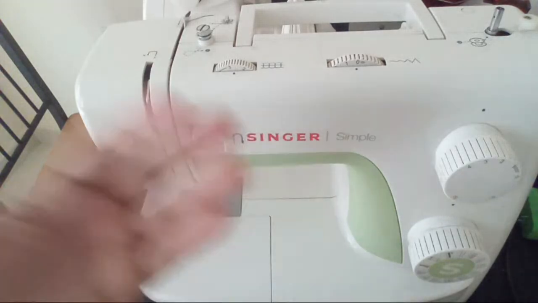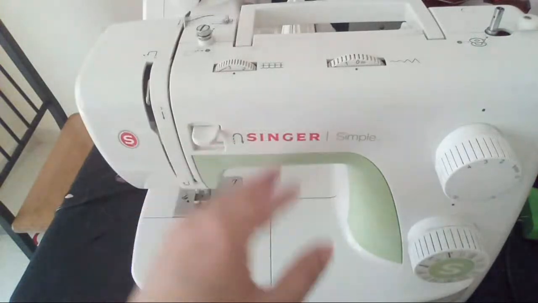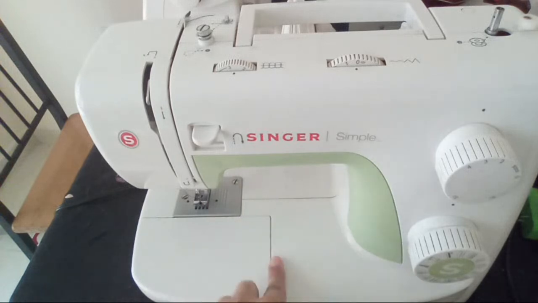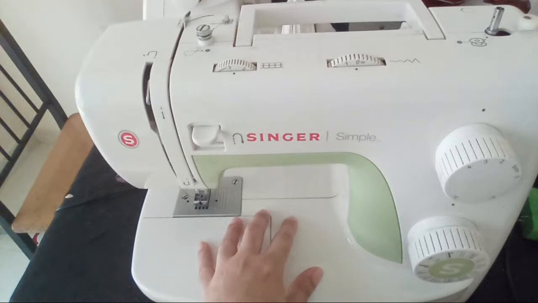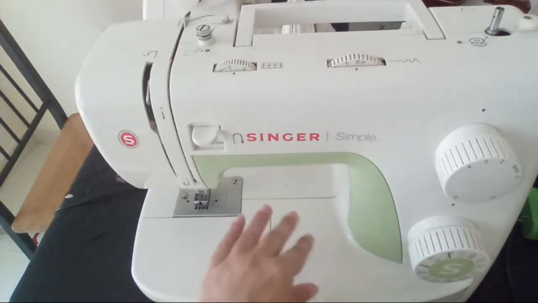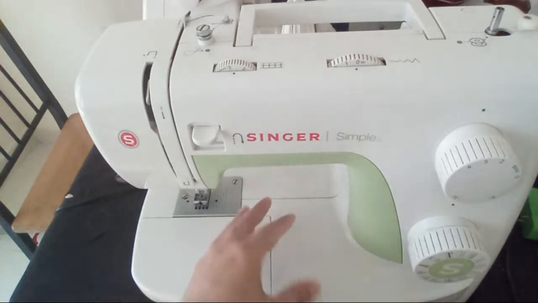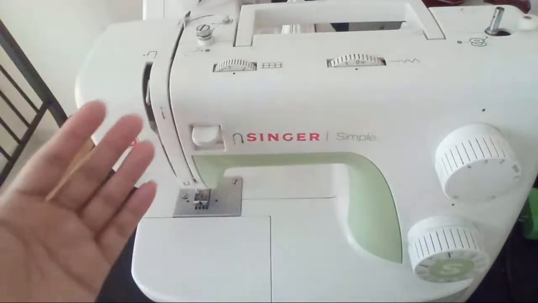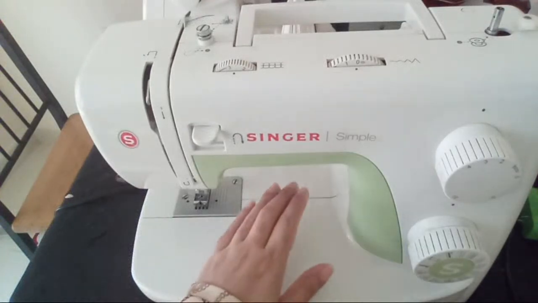So you need to think about the final project, and if you are using a ready-made pattern, then you need to follow their direction, what fabric they suggest for this special type of dress design. Otherwise, if you use different stuff, the look and the fall will be different, and you can't expect the same thing. Hope you get my point. So selection of fabric is very important.